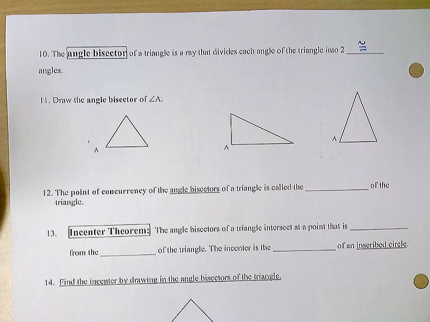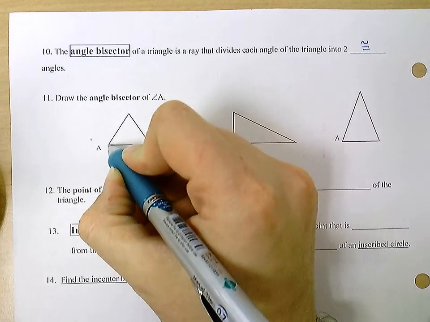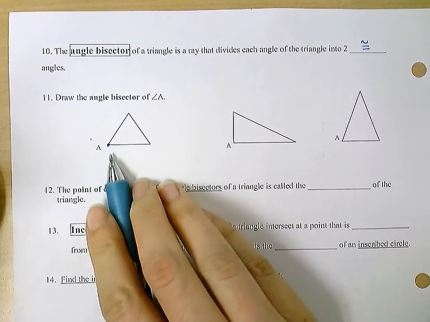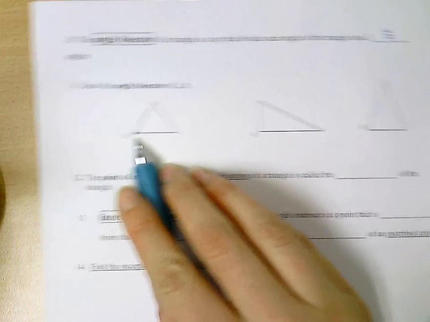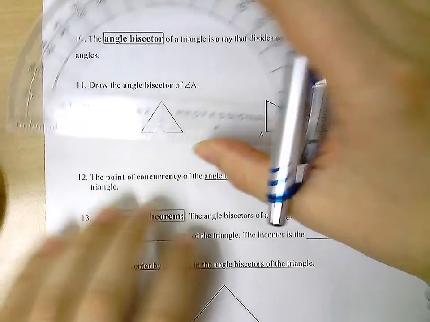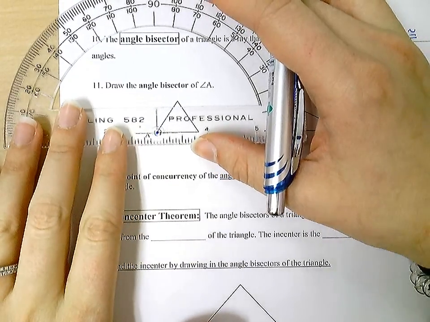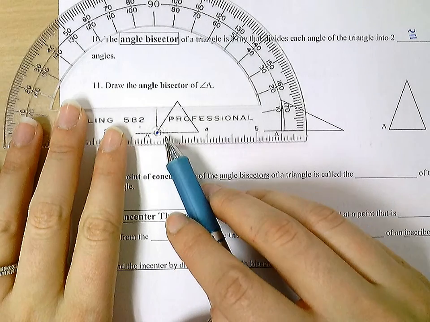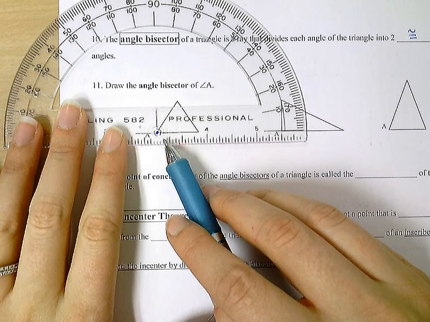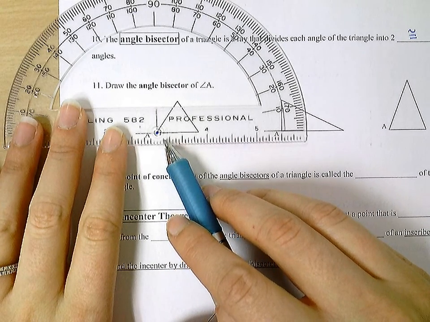Okay, congruent angles. So again, we're going to draw these in on our triangle. So you will need your protractor. You need to place your open circle on vertex A, so your open circle goes on that point A. What don't you have?